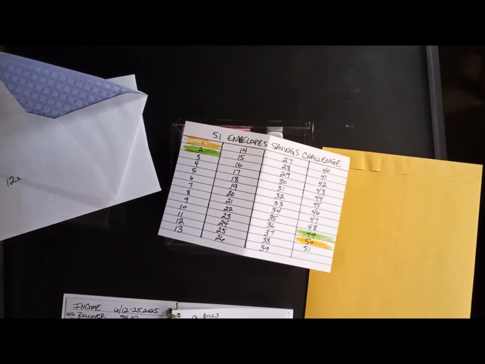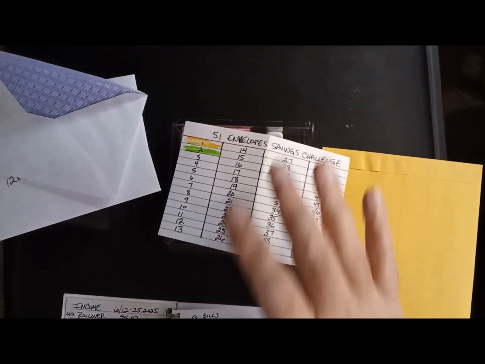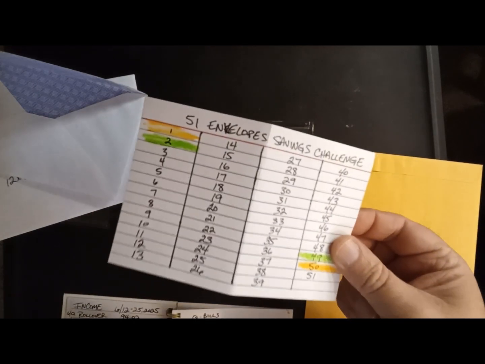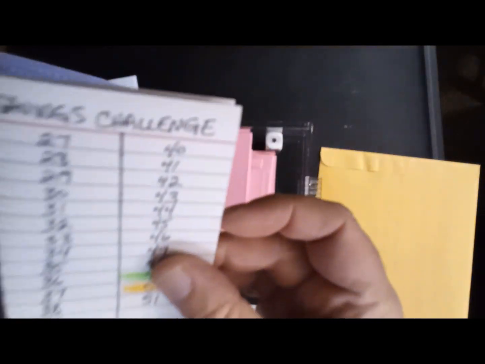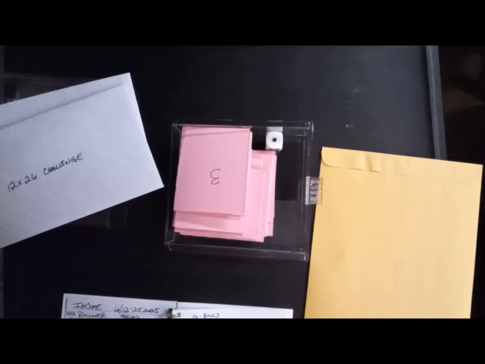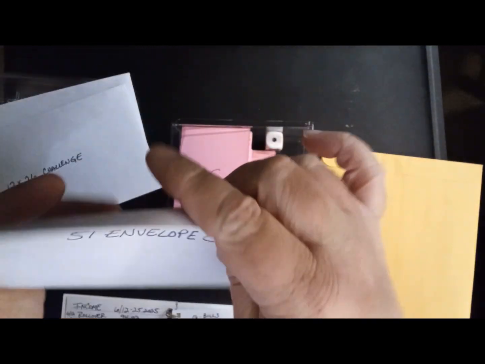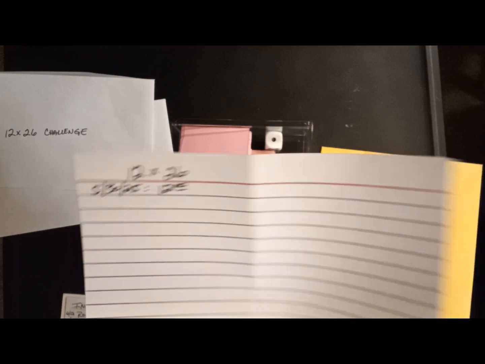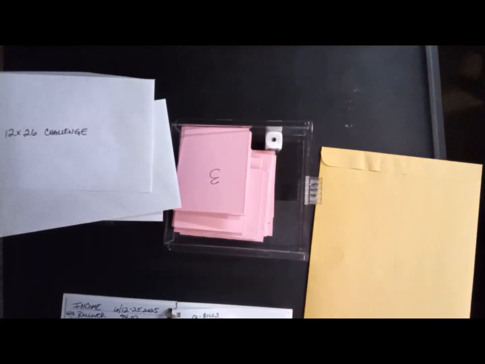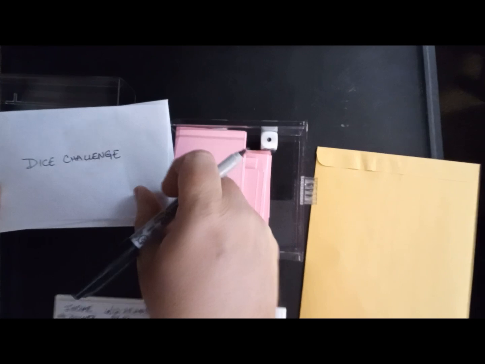And then the next challenge that I have for the savings challenges is going to be the 12 by 26 challenge. So every paycheck, I get 26 paychecks in a year, and every time I get a paycheck, I'm putting $12 in there. So I added that to my tracker.